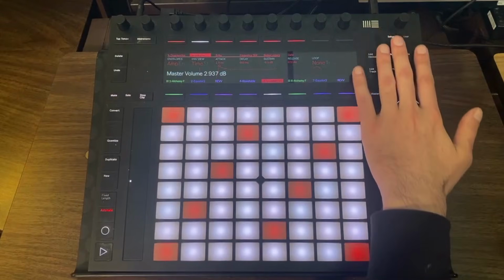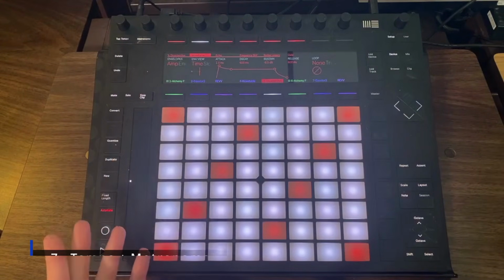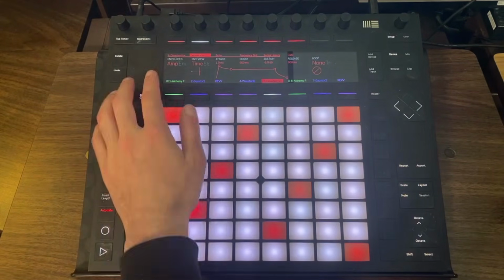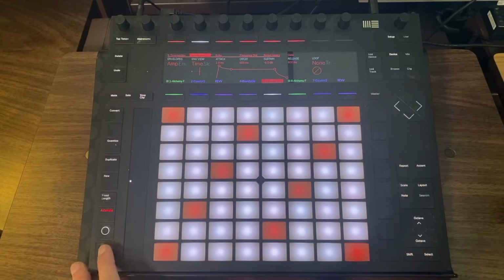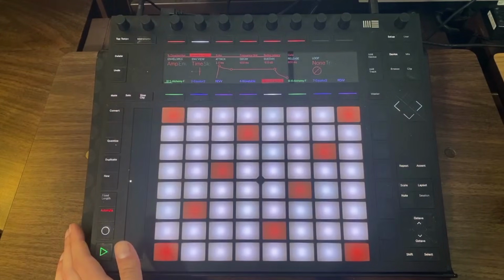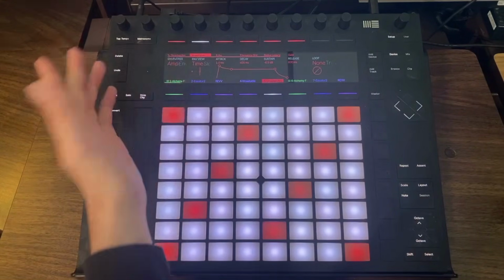All right, awesome. So we've covered most of the main features that you'll see on the right side of the Push. Now let's move to the left side of the Push. And at the top, you'll see a tempo and a metronome button. And what's amazing of this is you can turn on and off the metronome. So let's play this clip. If we hit the metronome button, it'll turn on the metronome. And then we're gonna hit it again to turn it off.